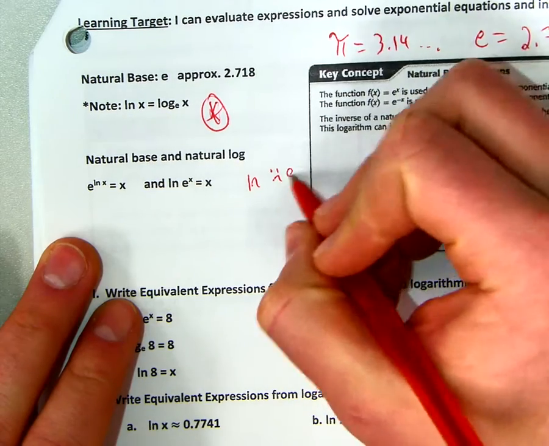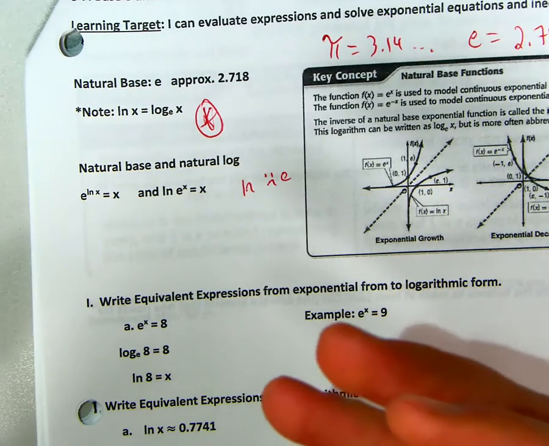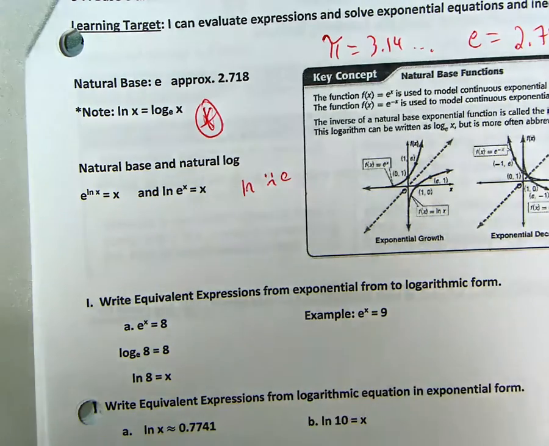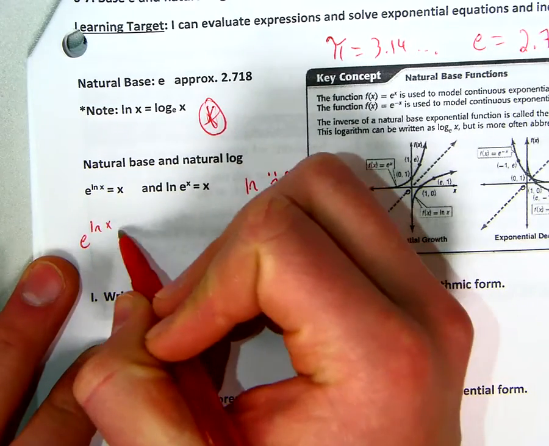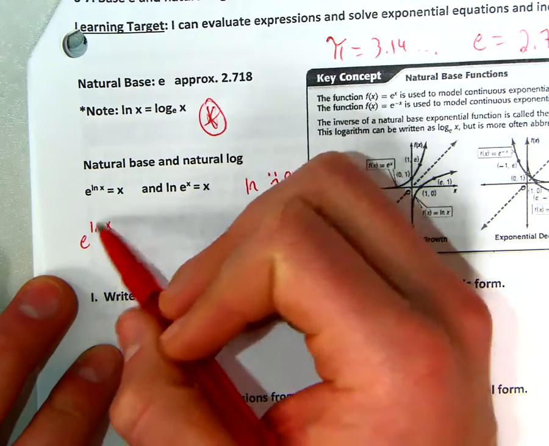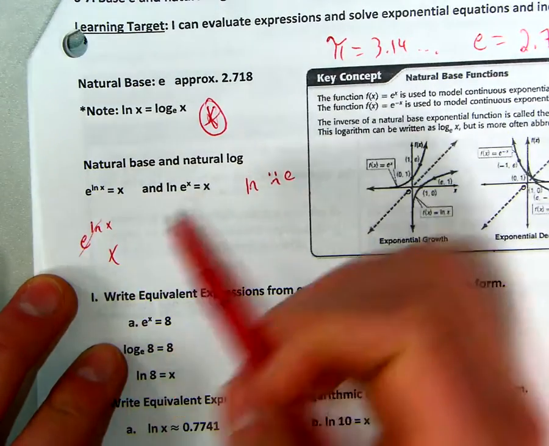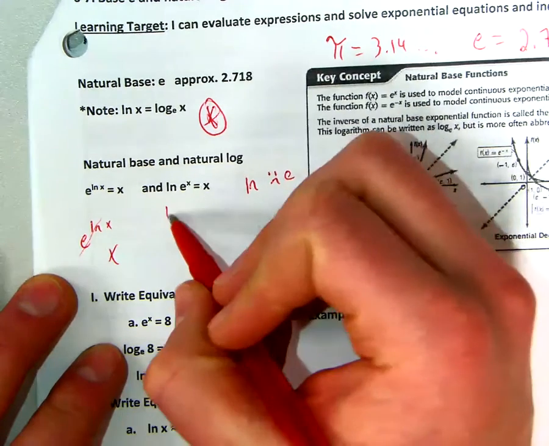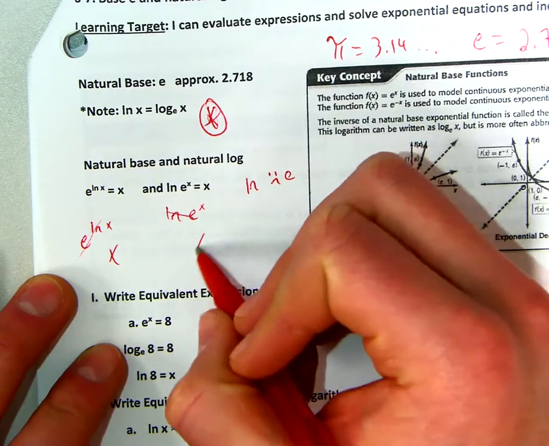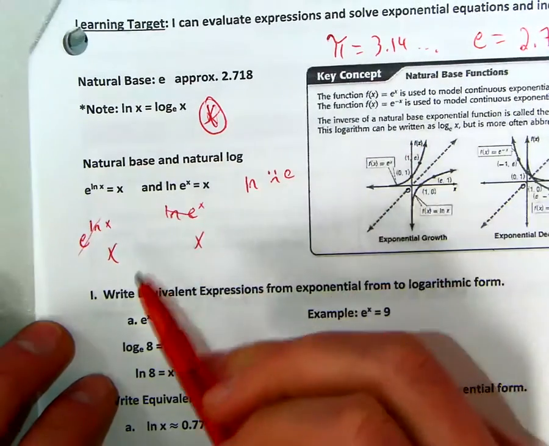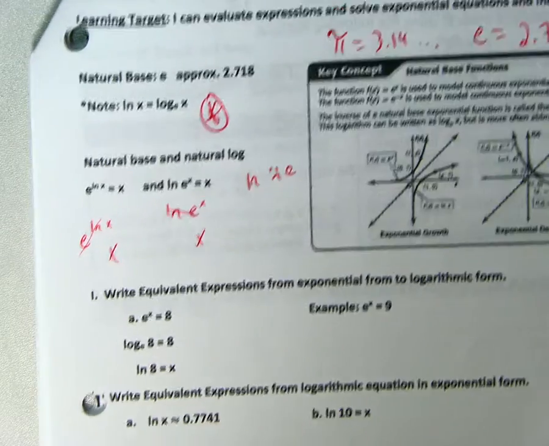Basically, ln and e, they hate each other. So what happens is they cancel out. If you have e to the ln x, these cancel each other out and you're left with x. That's why this equals x. And the same thing here, when you have ln of e to the x, these two parts cancel out, and you're just left with x. That's why it equals x. We're going to be using this a lot when solving. I think it's really fun and really cool.